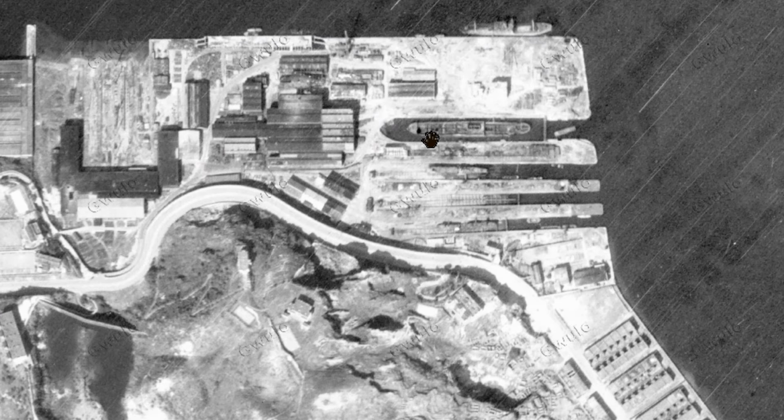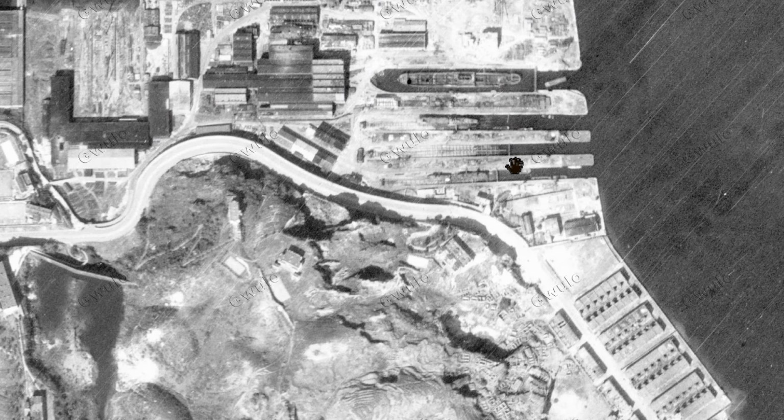Over here we have the big dry dock, and there's another large ship inside. And then below that there were 3 slips where you could pull ships up out of the water to do work on them. It looks like perhaps a medium-sized ship up here, nothing on the middle one, and then 2 smaller boats down the bottom here.